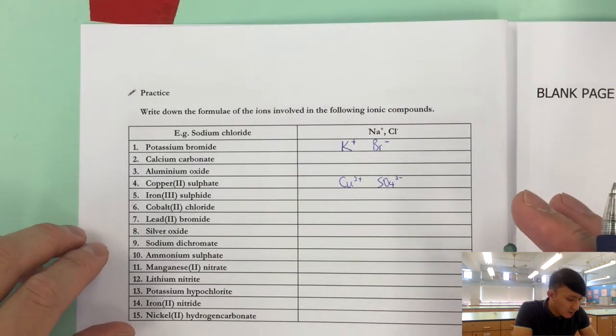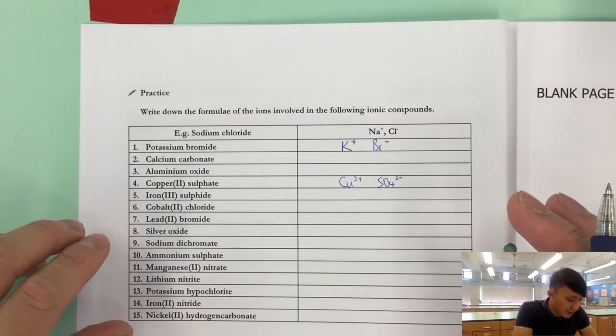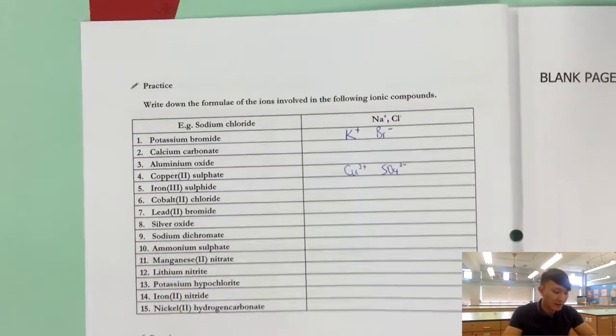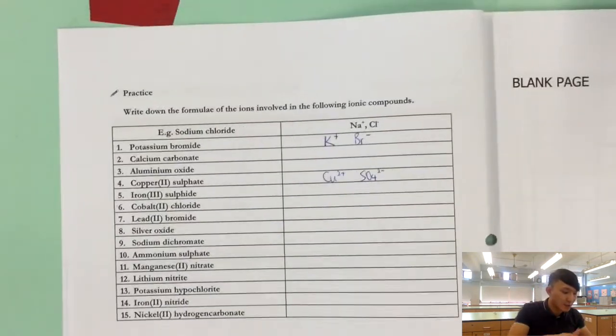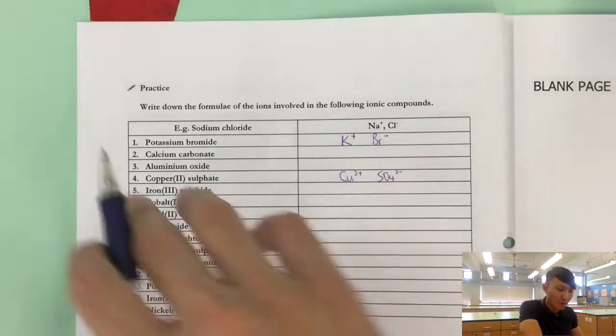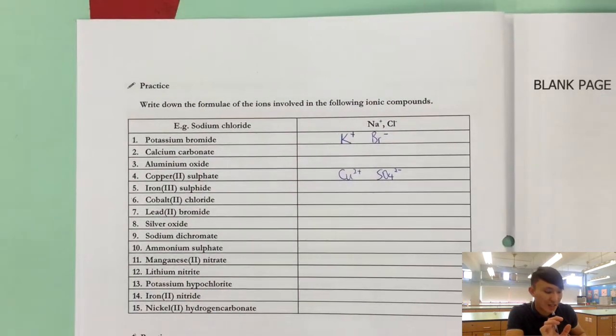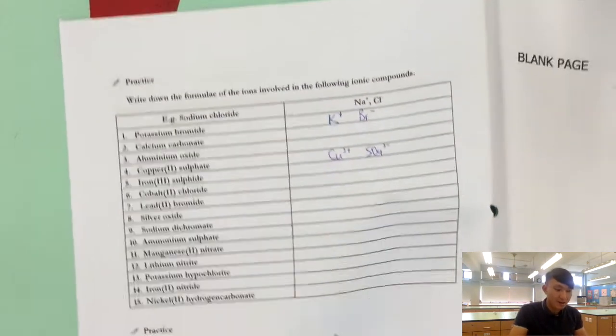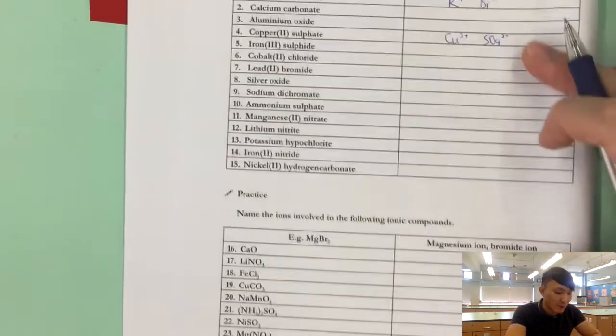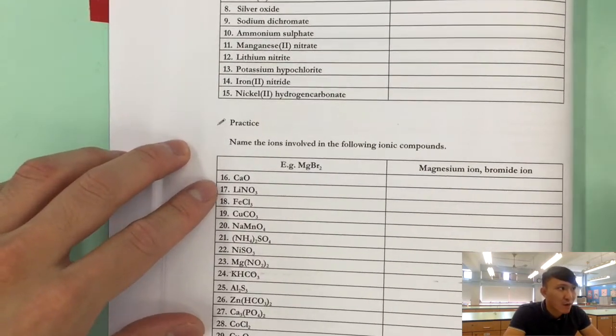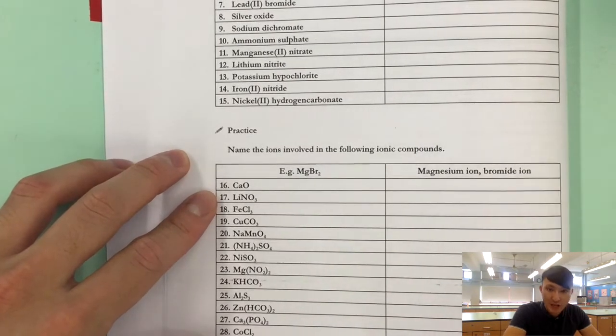Now, I will leave the rest up. I can also do some practice on the next question because this one you are translating from name to symbol, which is a little bit easier. Down here, we're doing the reverse. We are translating from formula back to name.